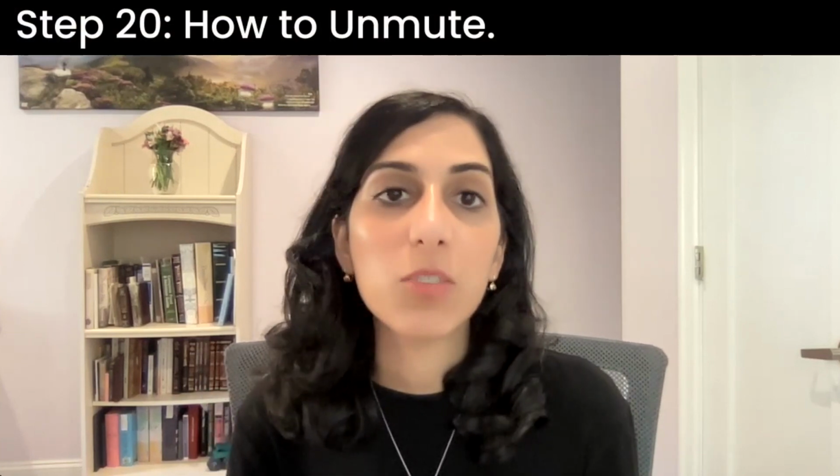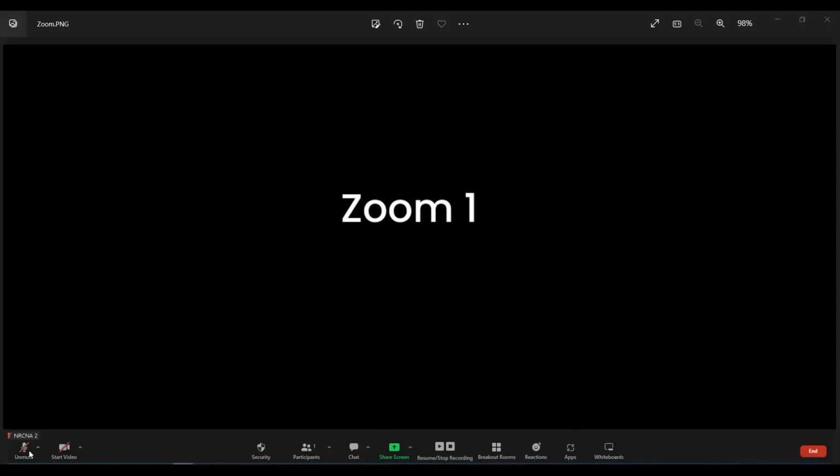Step 20, how to unmute. Explain to participants how to mute and unmute themselves by clicking on the microphone button on the bottom left-hand corner of the screen, under their names. Explain that if they are muted, they will see a red line through the microphone on the bottom tab and next to their names. To unmute, click the microphone on the bottom tab where it says unmute, and the red line will disappear. To mute oneself, click the microphone once more where it says mute, and the red line will appear.